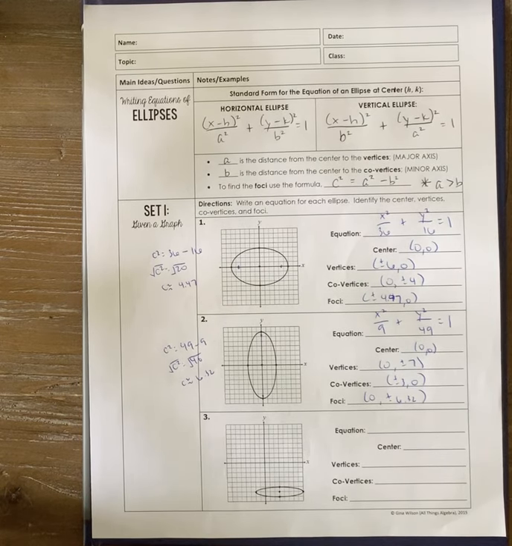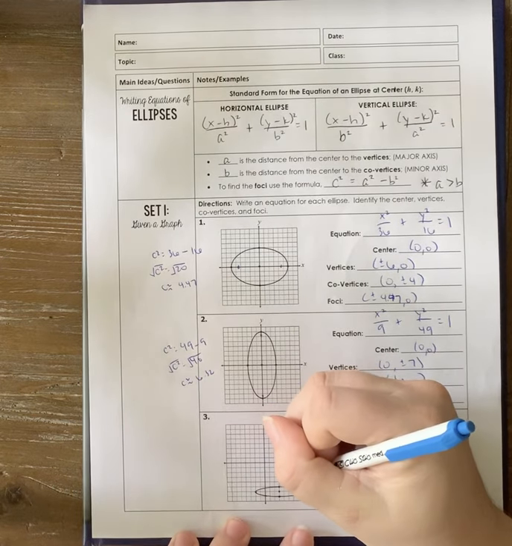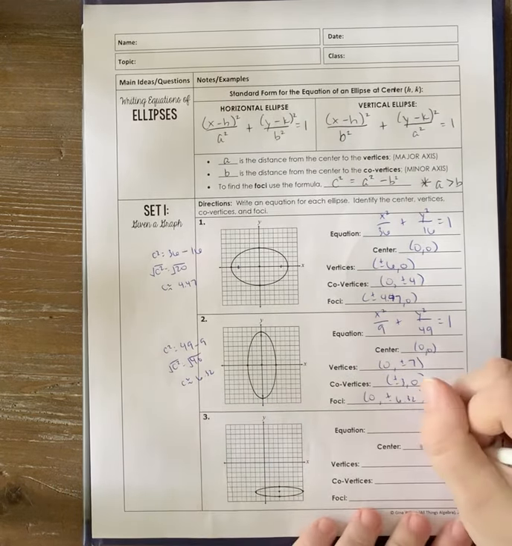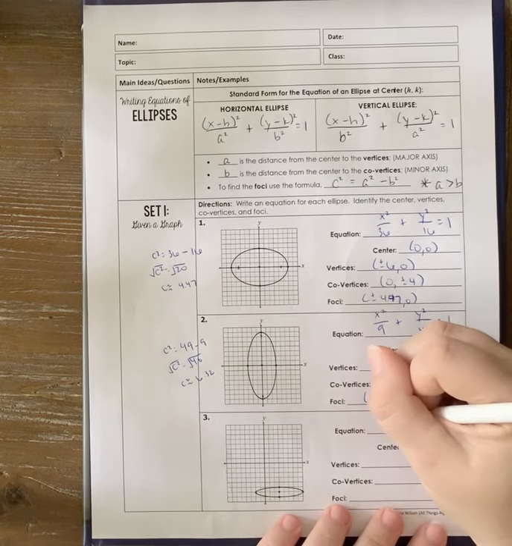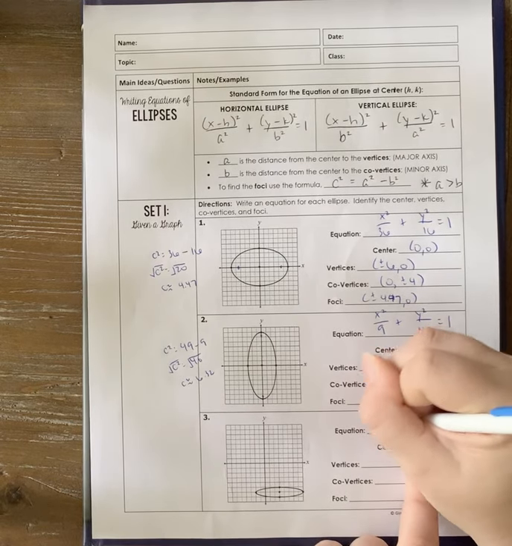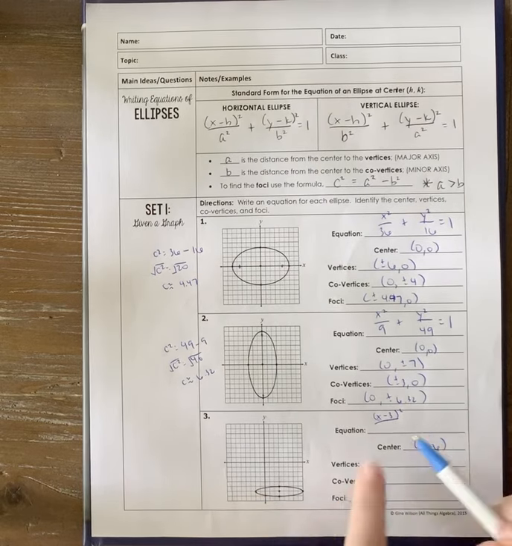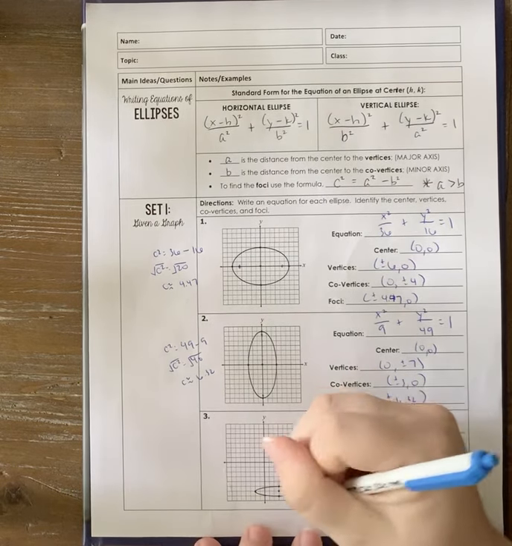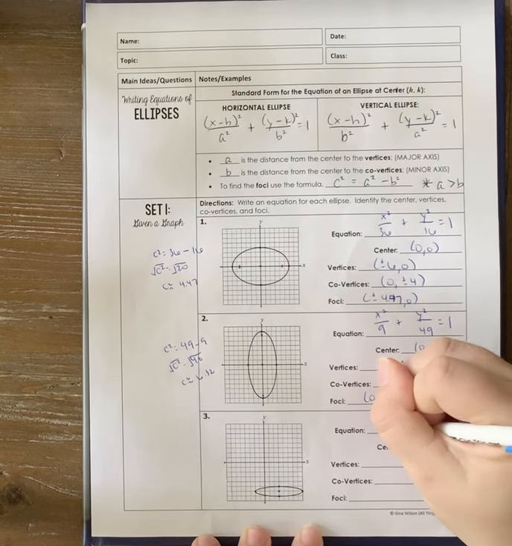This time there is a shift in this. So the center is at 1, 2, 3, and 1, 2, 3, 4, 5, 6. So 3, -6 is our center. Okay, so that means we have x minus 3 squared. It is horizontal, so our a squared is going to go right here, and that is 1, 2, 3, 4, 5. 5 squared is 25.